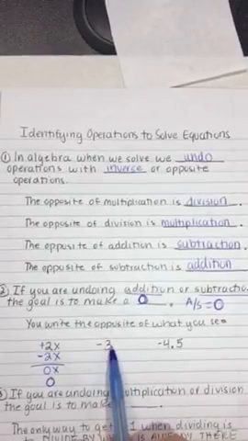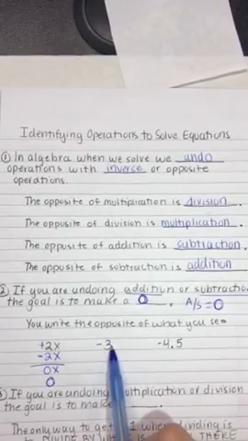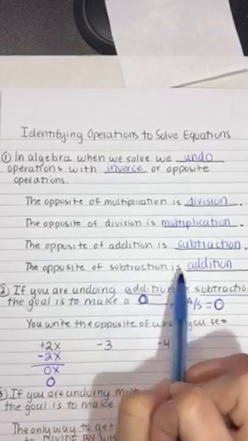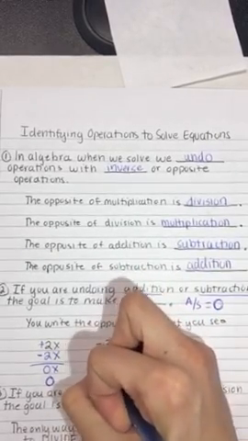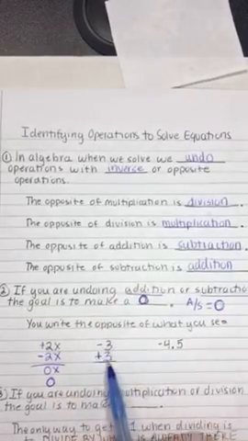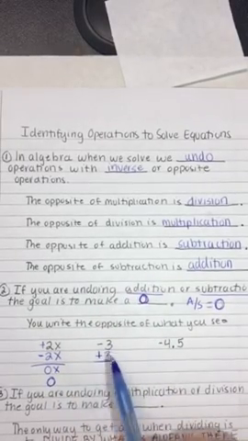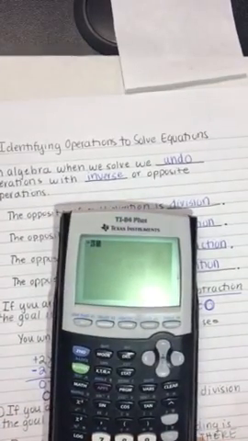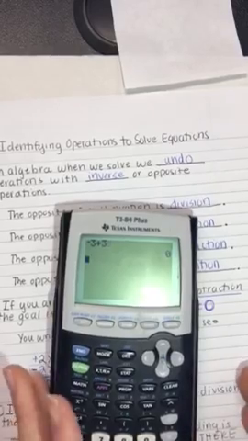Here, if I have negative 3 and I'm trying to undo it, well, the opposite of negative, or you can think of it as a subtraction, is addition. I'm going to add 3. So I do the opposite of what I see. Negative 3 plus 3. Okay, you can check that in your calculator. Negative 3 plus 3 is 0.